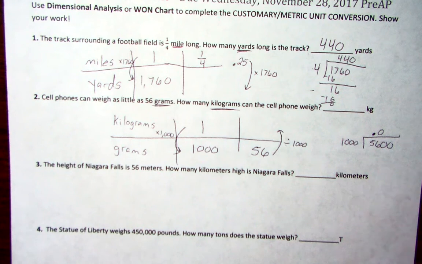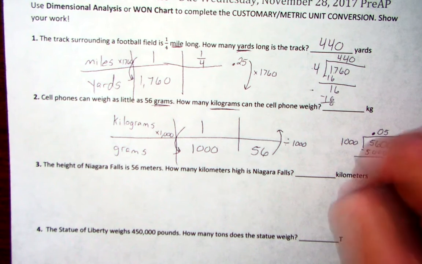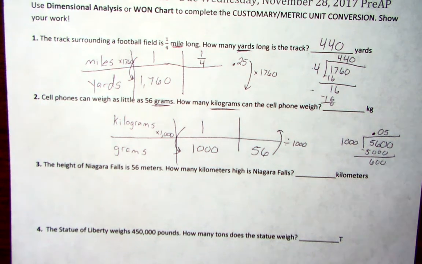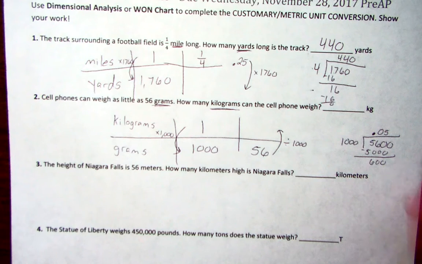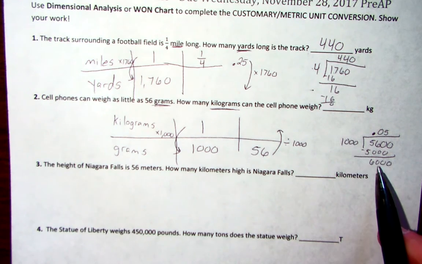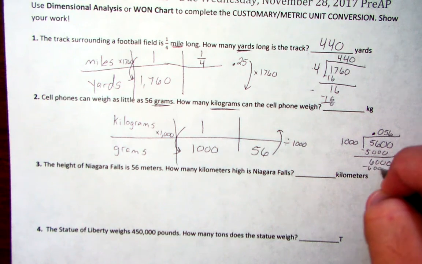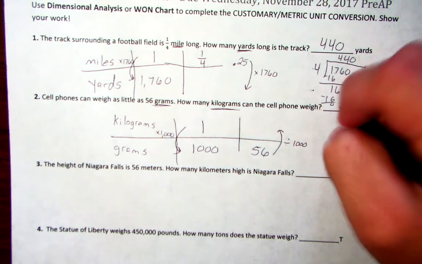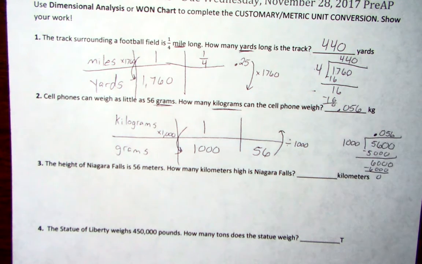Yeah, it can go in there 5 times. 1,000 can't go into 600, but since I have a remainder, you have to add a 0. How many times can 1,000 go into 6,000? Goes in there 6 times. And there's your answer: 0.056 kilograms.